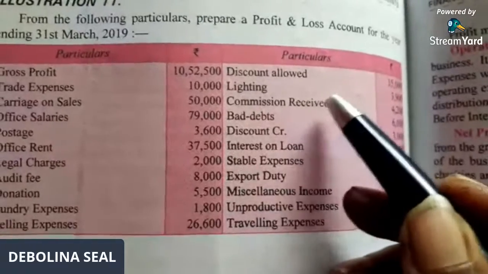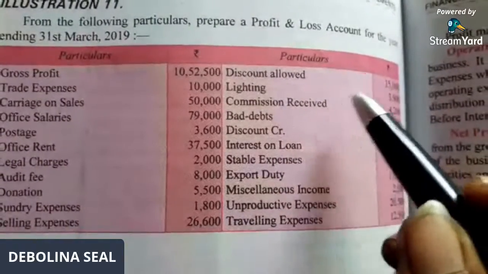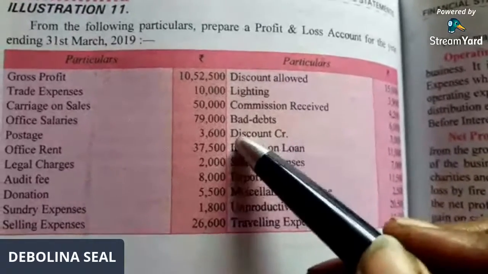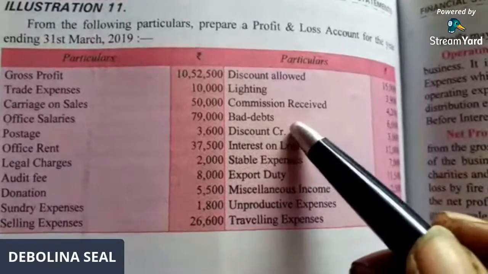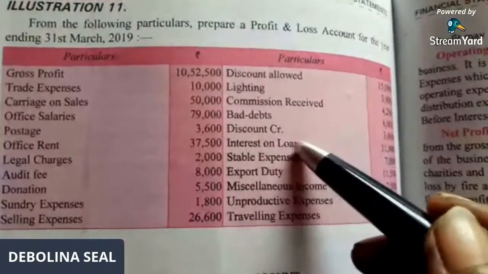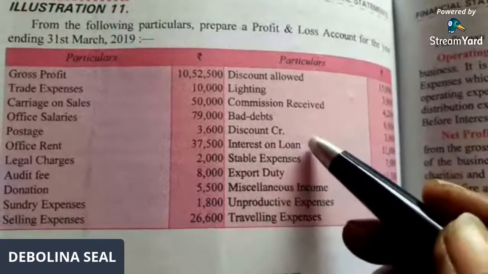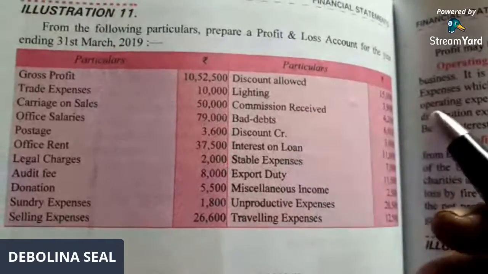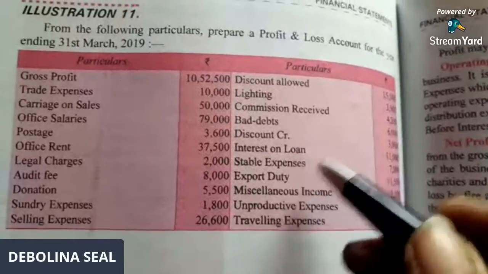Commission received. This is an income which will be written in the credit side. Okay. Bad debts is an expense. This is discount received. In the credit side, you will write it. Interest on loan is an expense, so it will be written in the debit side. Stable expense, export duty. Okay, these two are expenses.